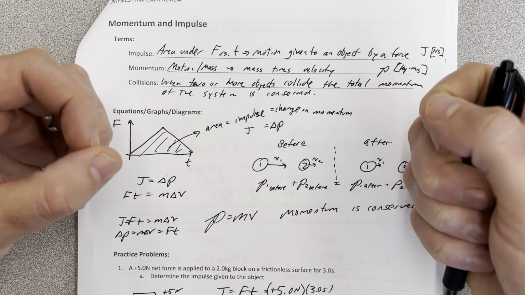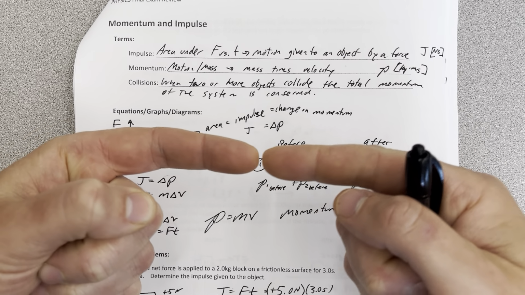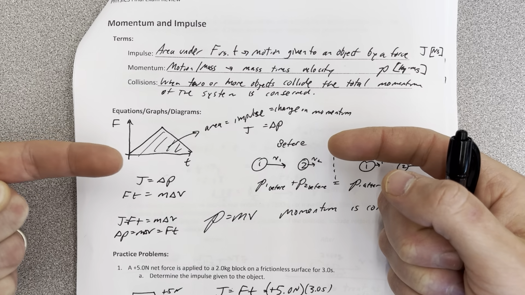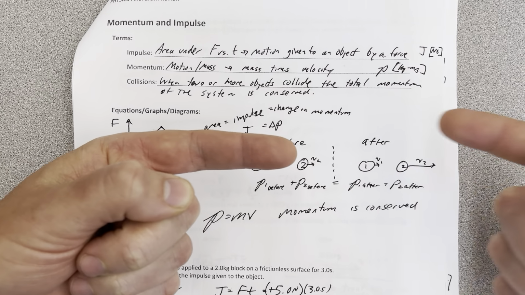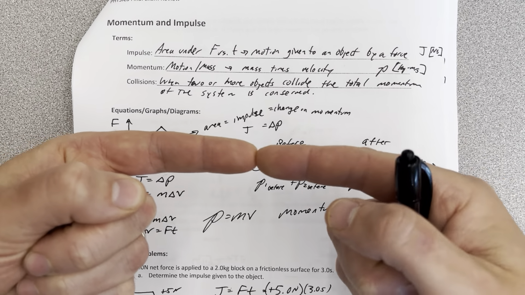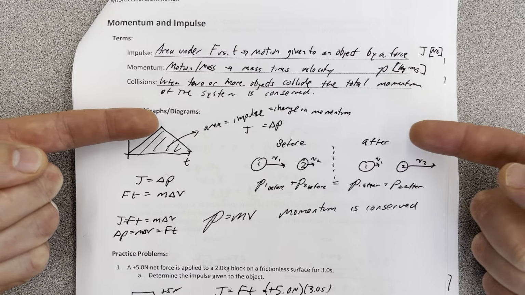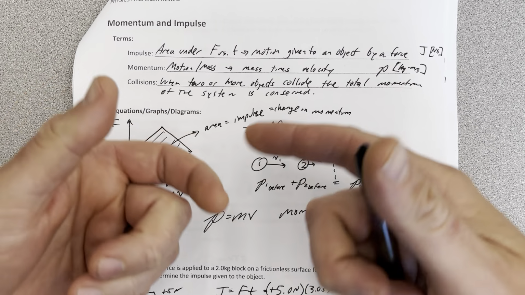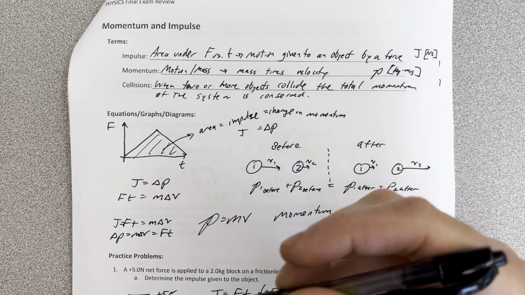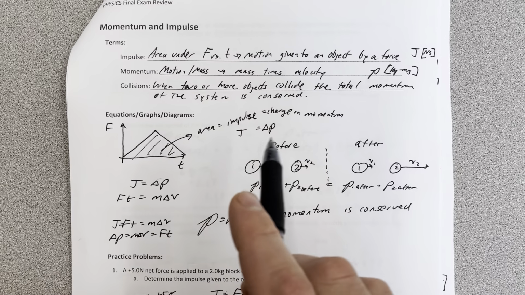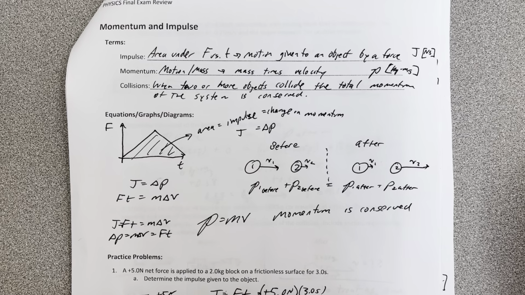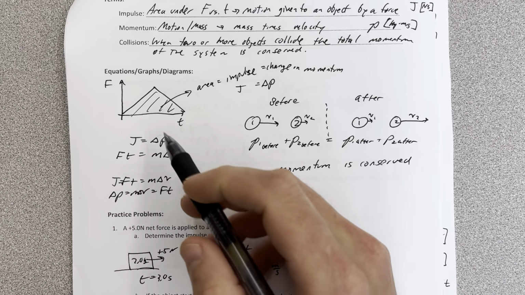Like if these two spheres hit, the one on the left is getting hit to the left. It has a negative impulse. The one on the right is getting hit to the right. It has a positive impulse. The total impulse given to this system of collision is zero because there's no outside force. They're hitting each other, so the net change in momentum, the net impulse, has to be zero. That's why momentum is conserved. Whatever total momentum you start with before the collision is how much you must end with. So let's look at these notes really quick.